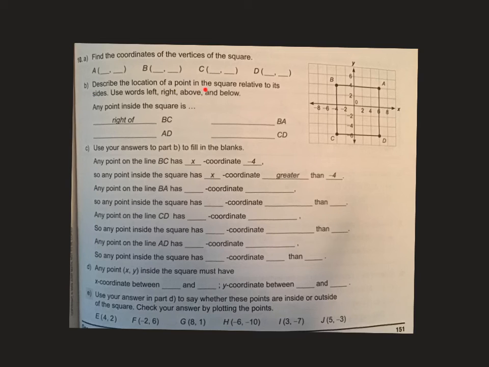Then describe the location of the point in the square relative to its sides. So use the words left, right, above, and below. So any point inside the square, so in here, is which direction of the line BC? So this is the line BC. So any point in the square has to be to the right of this line. You have BA. So if it's in the square, is it to the right of BA? Is it above BA? Is it to the left of BA? Or is it below BA? Okay, and you do that for each of the lines.